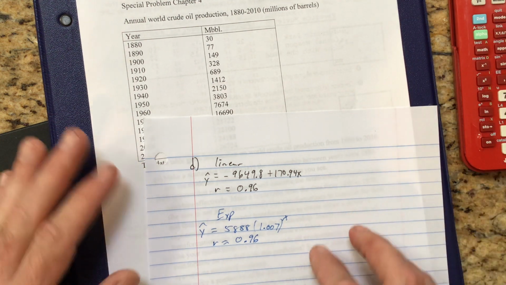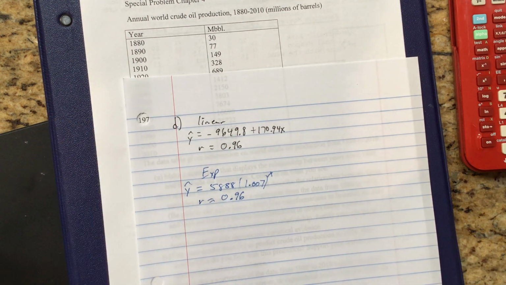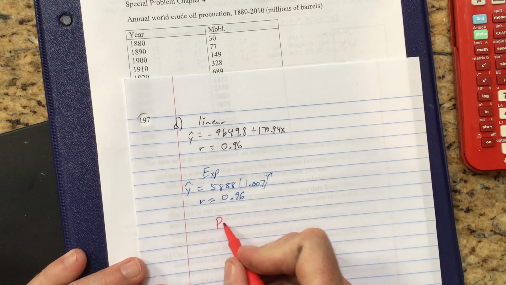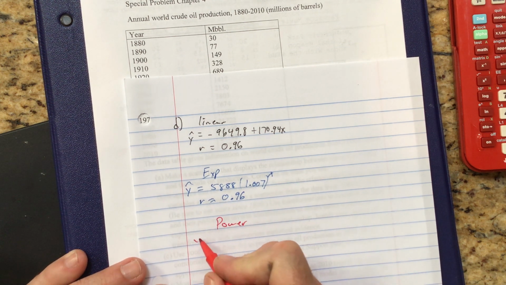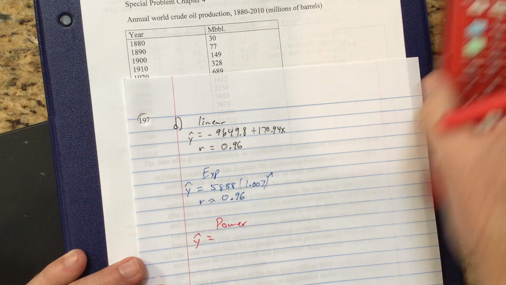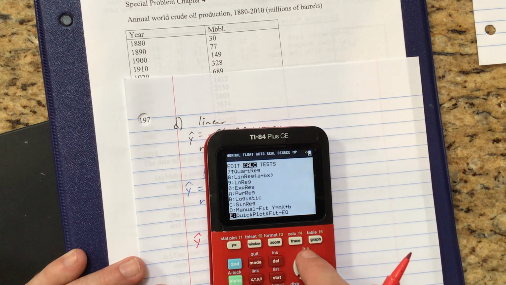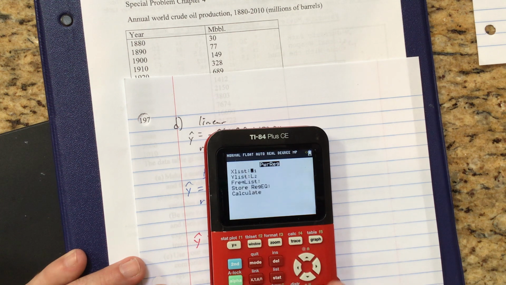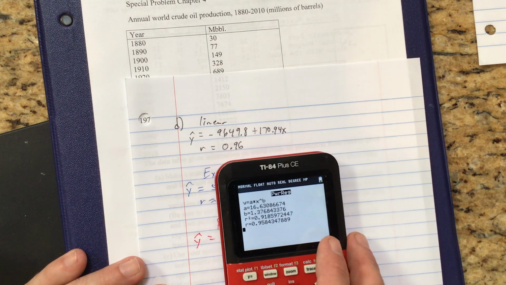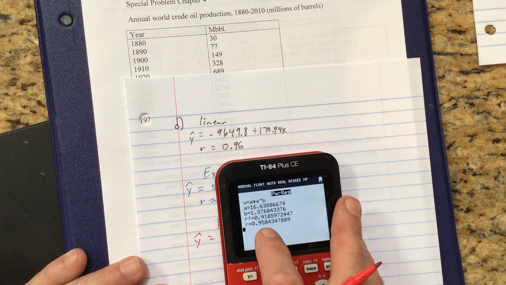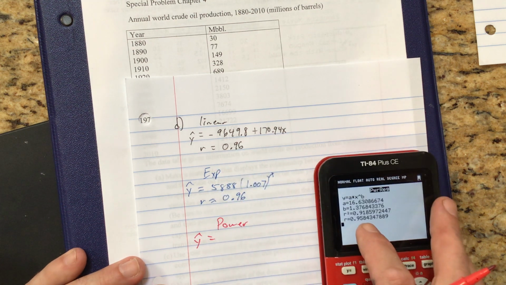Okay, let's try power. Maybe it'll be better. And there's power. Oh, they're all really close.